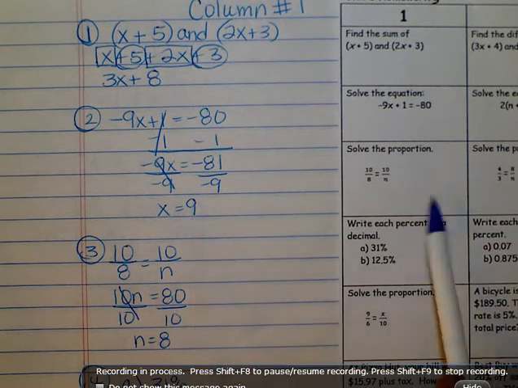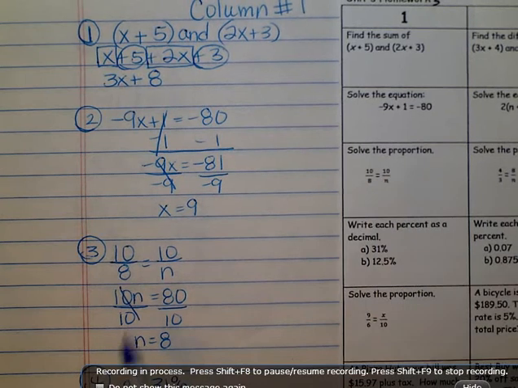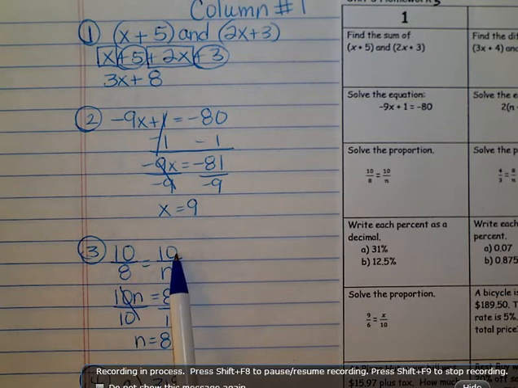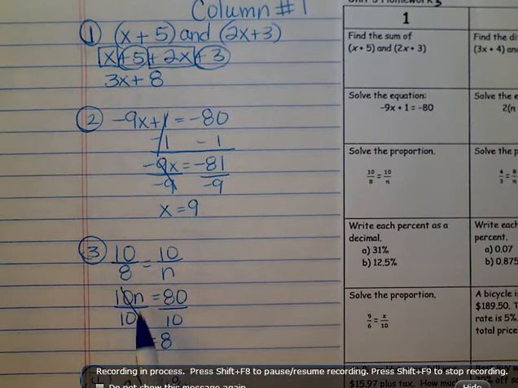For number 3, it says solve the proportion, and we're going to solve for our variable n. So we're going to cross multiply. N times 10 is 10n. 8 times 10 is 80. We're then going to isolate our variable by dividing both sides by 10, which is our coefficient. And that leaves us with n on this side, and then 80 divided by 10 gives us an 8.